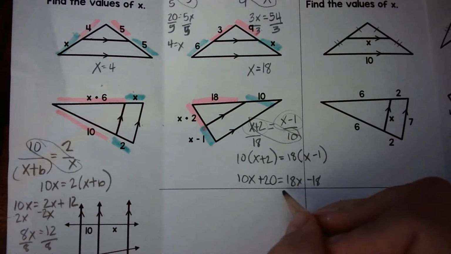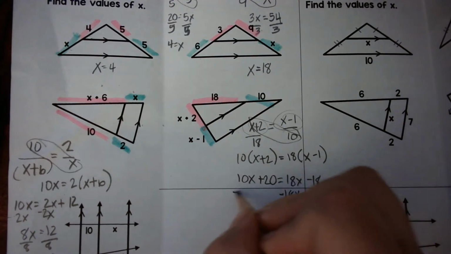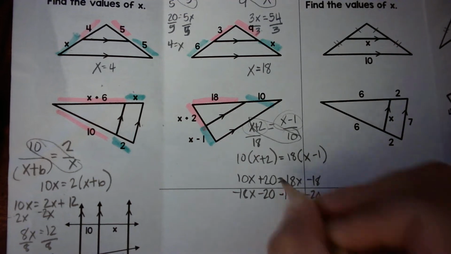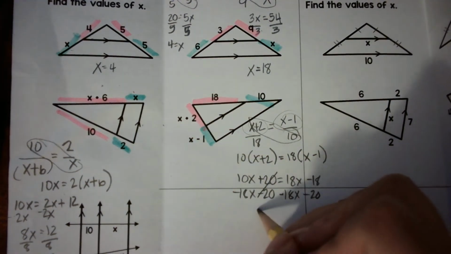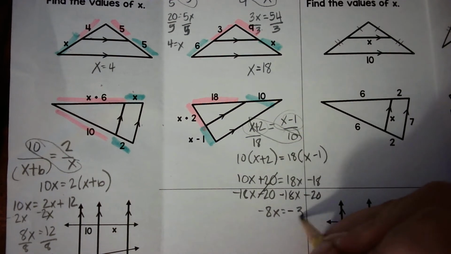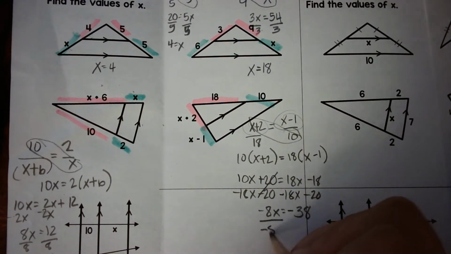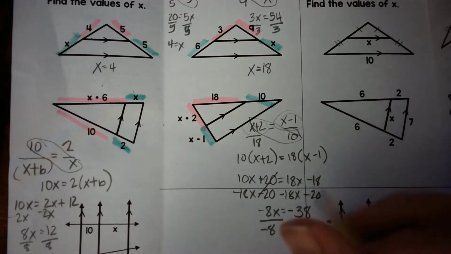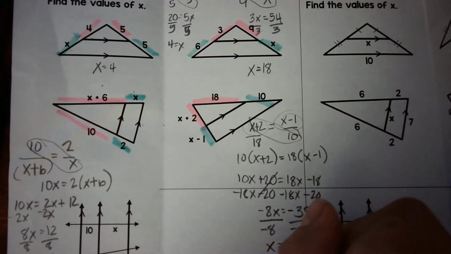I'm going to subtract the 18x from this side. Subtract 20 from this side. Negative 8x is equal to negative 38. Divide both sides by negative 8. X is equal to a positive 4.75.